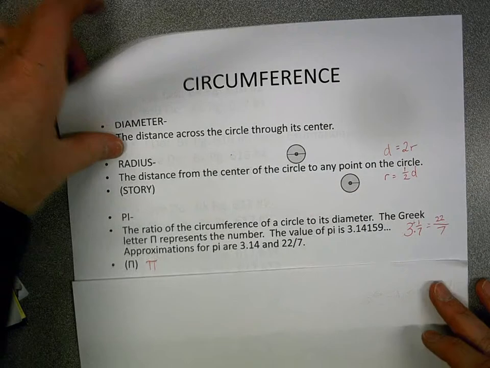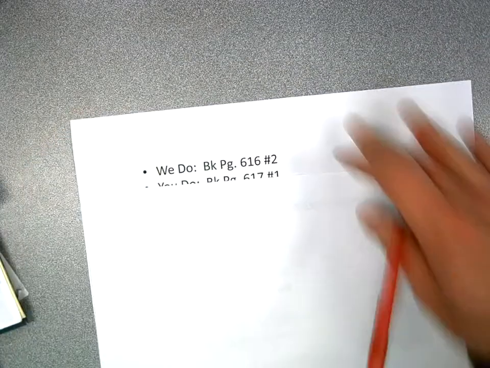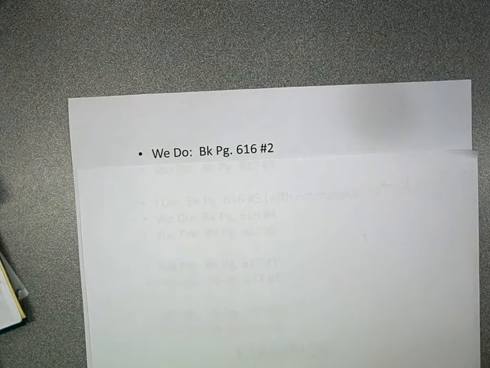Okay, so here's what we're going to do. Let's go ahead, let's grab our book, and flip your book over to page 616. 616. 616. All right, eyes up here when you're ready. All right, here we go.